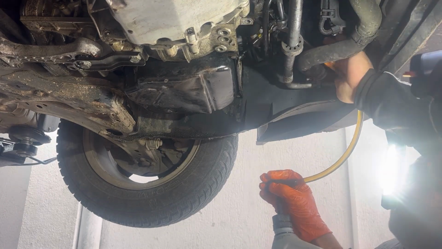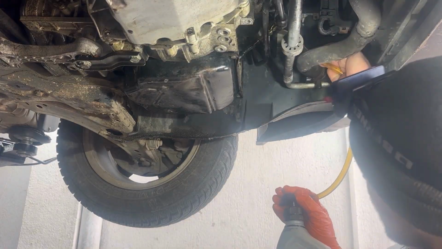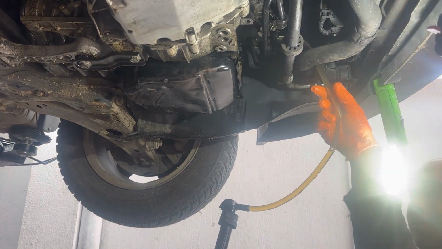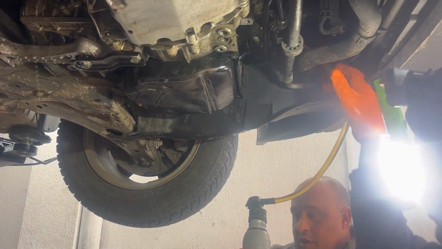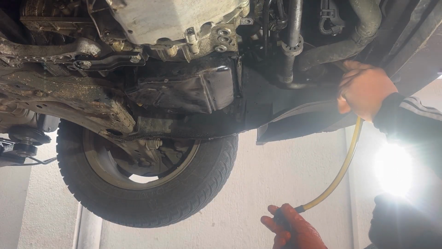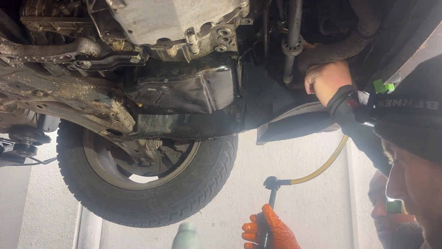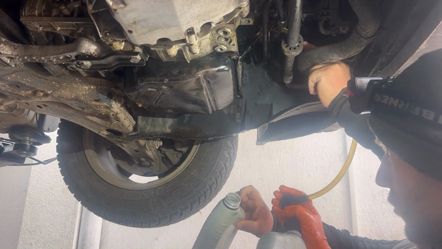We're continuing to add oil into the transmission, but we still can't see any oil coming out of the drain hole, so that means it needs more oil. Now we can see that some oil started coming out of the drain plug. We'll add a little bit more so that there is a steady flow of oil, and when there is a steady flow of oil, we're just going to put the drain plug back on.